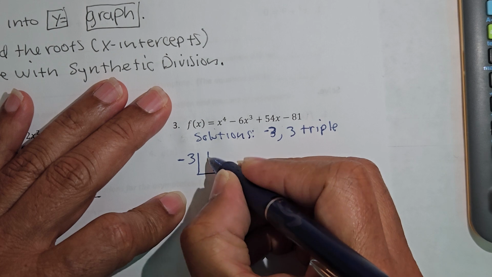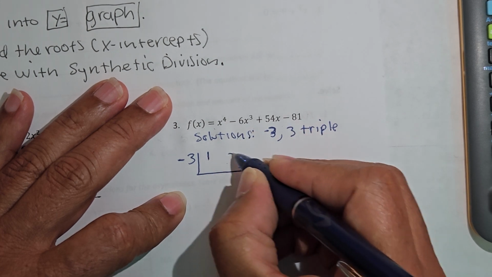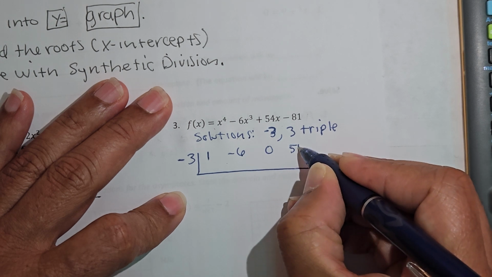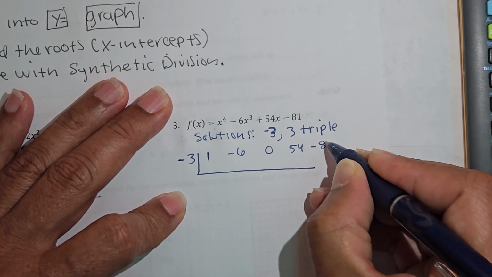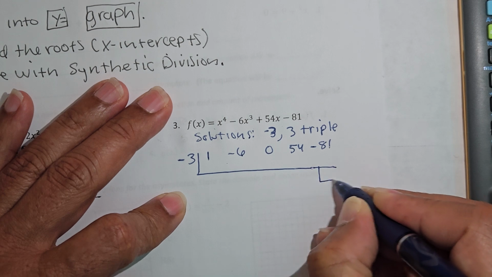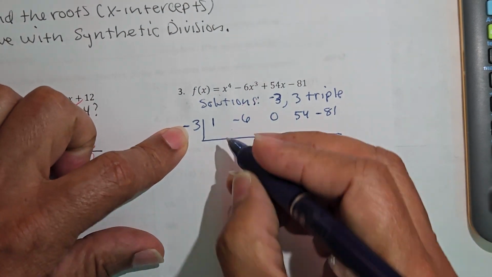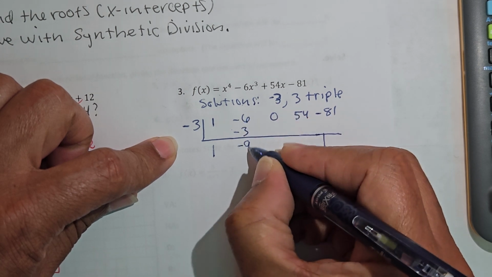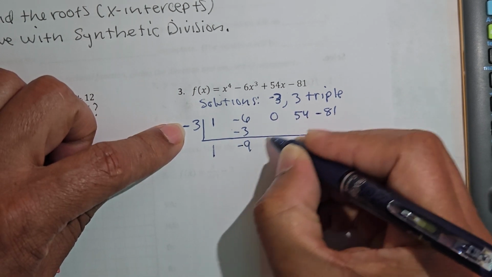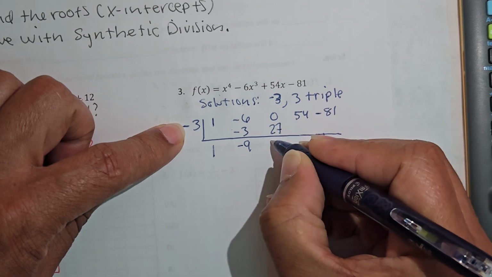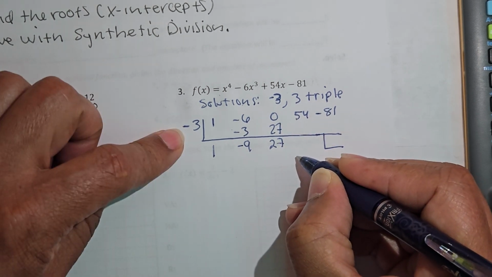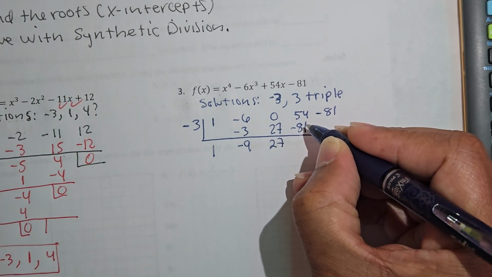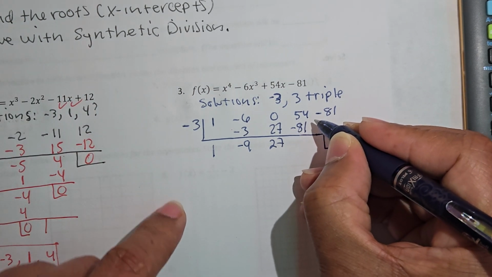So then we have coefficient of x to the fourth is 1, x to the third is negative 6, x to the second we don't have one, x to the first is 54, and the constant is negative 81. So in the end, we show a 0 remainder if this is a solution to this equation. So drop the 1, negative 3 times 1, that's negative 3. This becomes negative 9. This negative 3 times negative 9 is positive 27. Then this is 27. Negative 3 times 27 is negative 81.